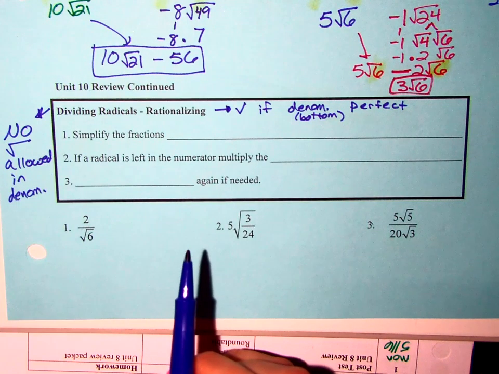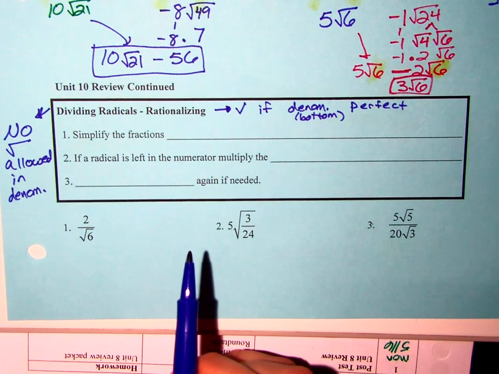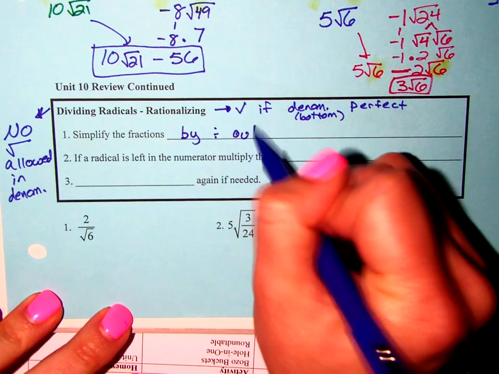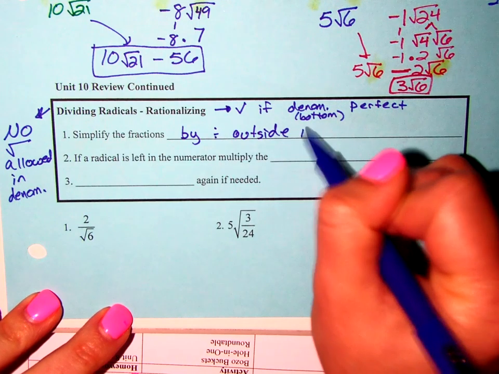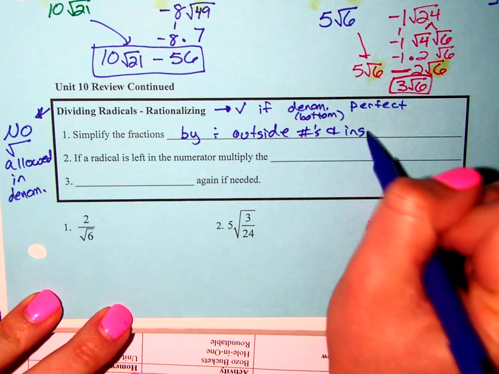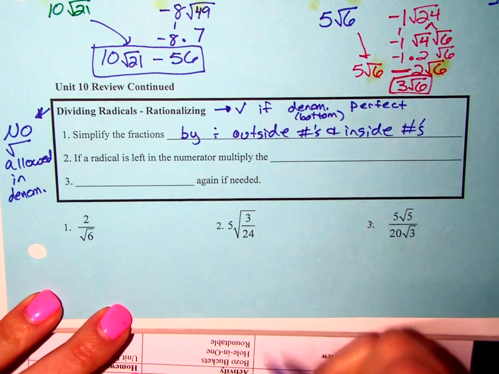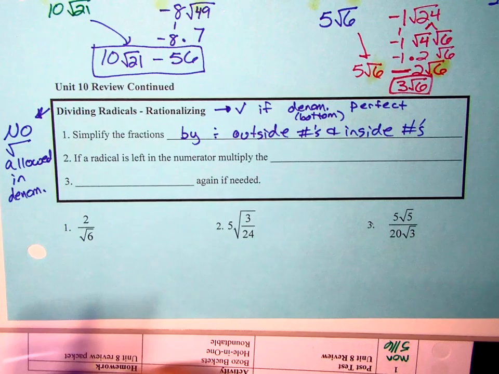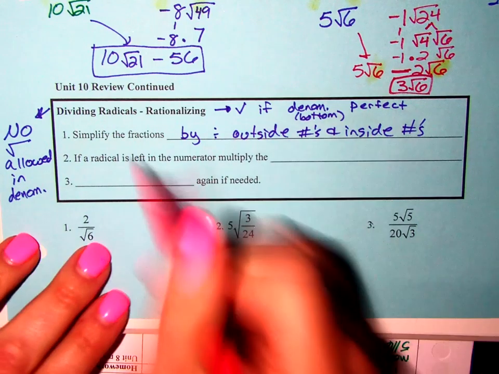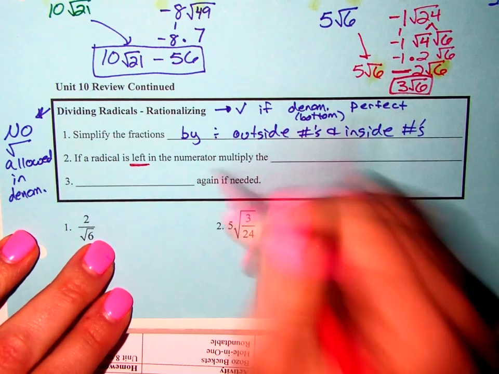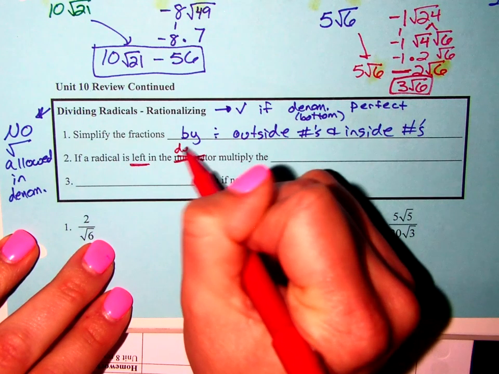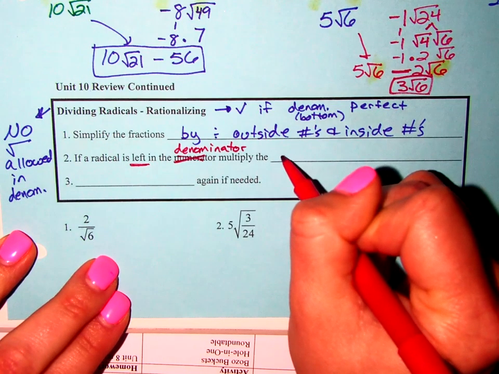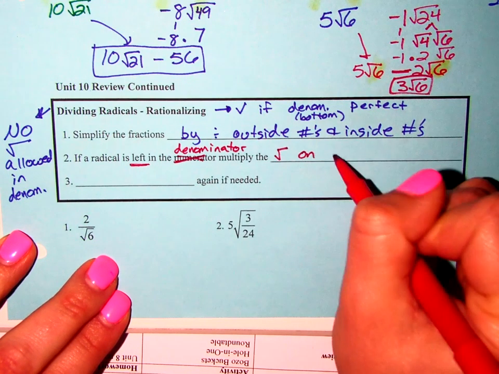Then I would look to simplify the fractions by dividing outside numbers and inside numbers. Well, in this case, there's only one number inside, only one number outside, so I can't do any of the division there. If there is a radical left in the, sorry, that shouldn't say numerator. Let's get rid of that. In the denominator. If there is a radical left in the denominator, multiply by the radical on the top and bottom.